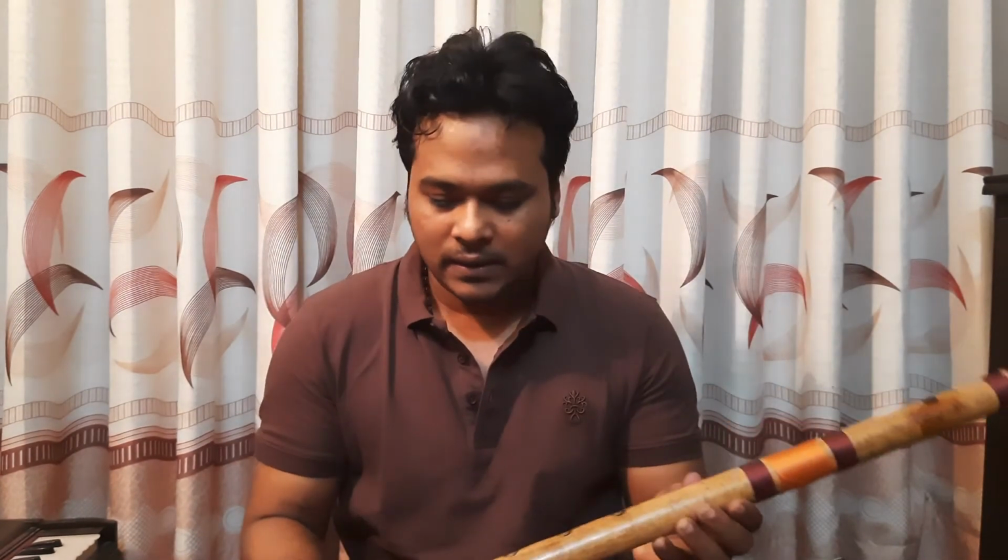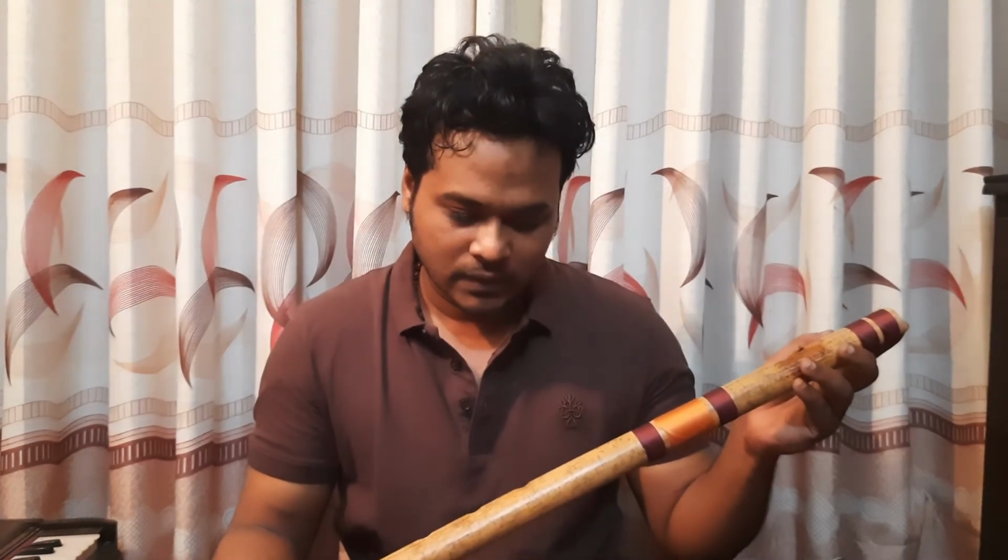At first, you may not be able to play a bigger flute like this. This is an E bass flute. If you find it very difficult to hold a bigger flute, just take a smaller one and try to play the sa note only.